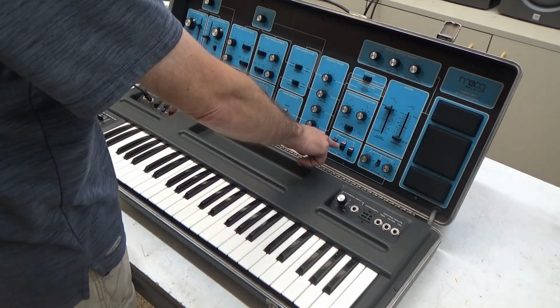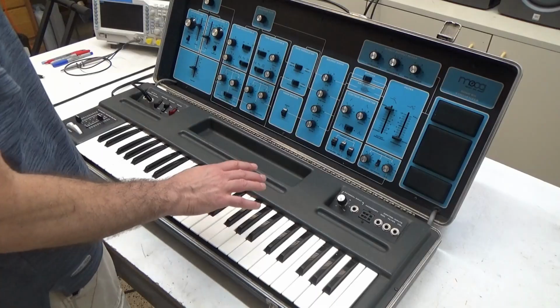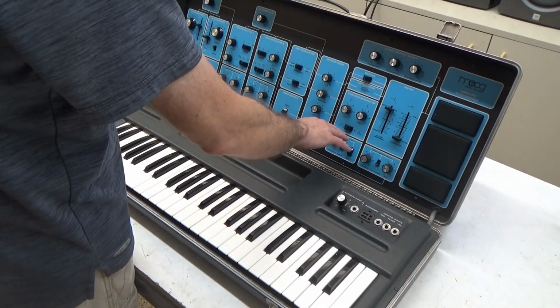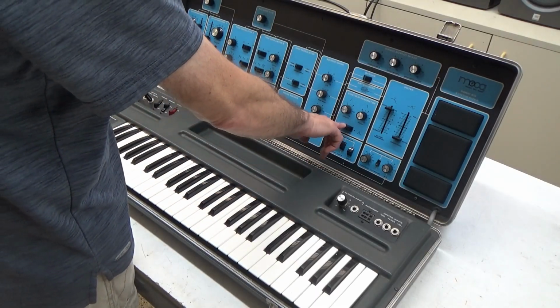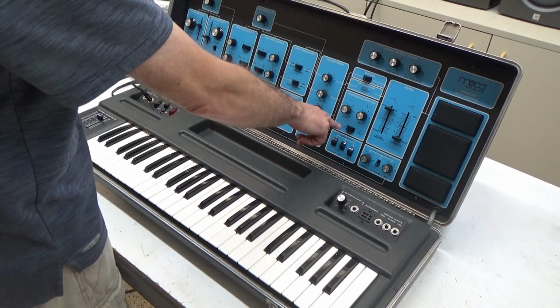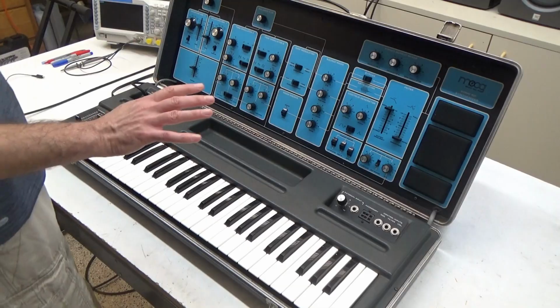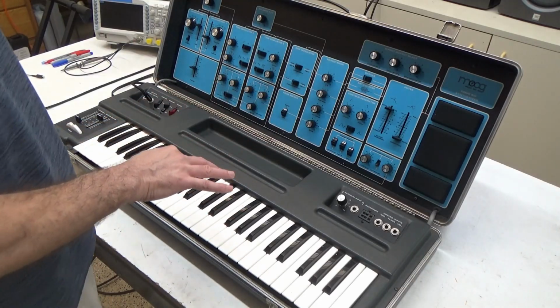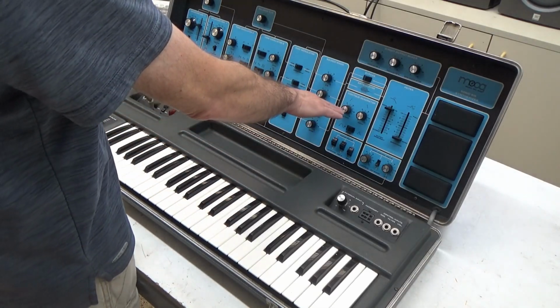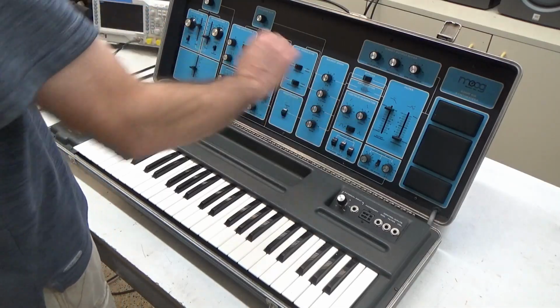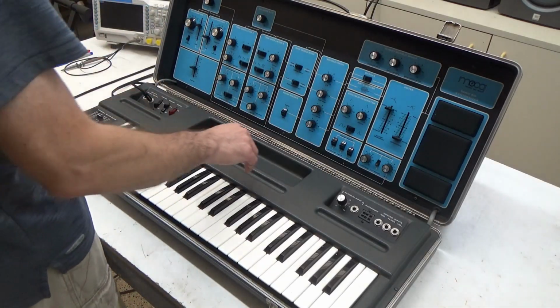This is only generating a trigger, it's not generating a gate, so it makes no difference whether you're in this mode or this mode when you're using these, because there's no equivalent of holding a key down on the keyboard. It's always just going to go through the attack portion and then the decay portion and end.